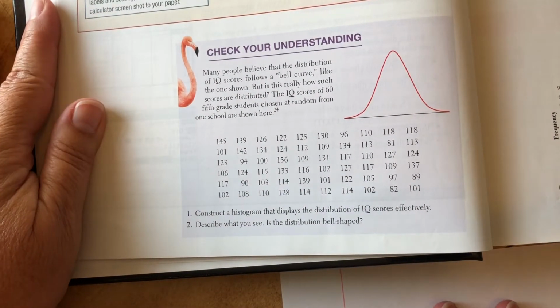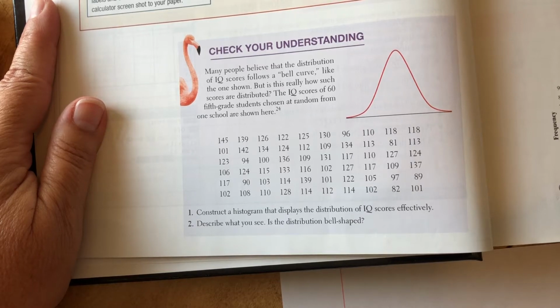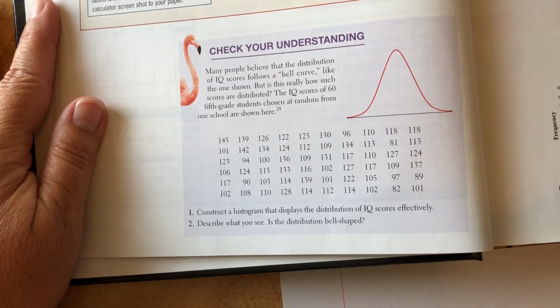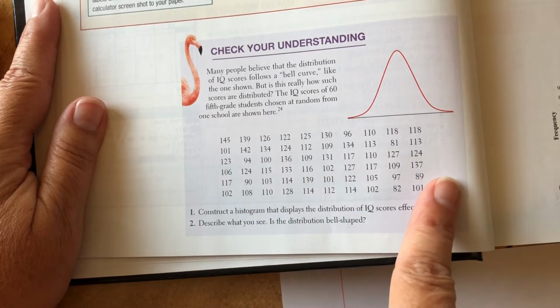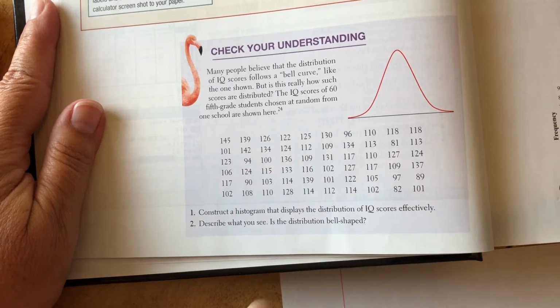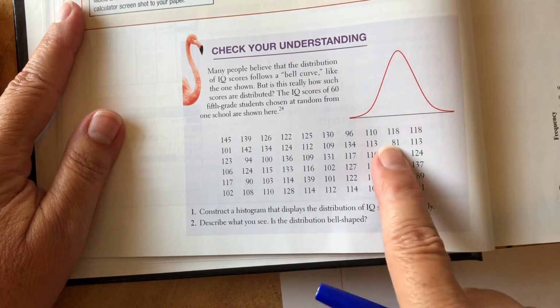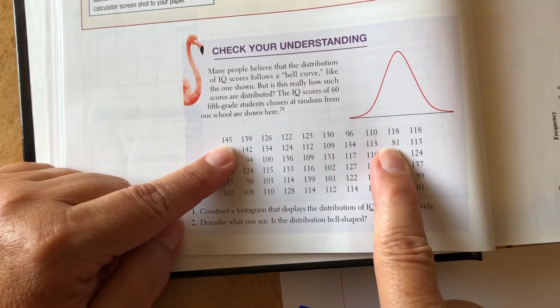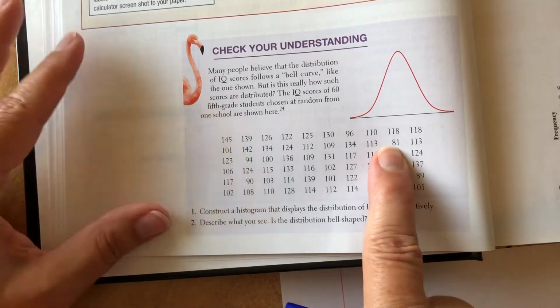All right, so in order to do a histogram, that's like a bar graph, but the bars touch and they go in a natural order. So on my x-axis, I have to accommodate all these numbers. I wish they were in order, but they're not. So it looks like 81 is my lowest and 145 is my highest. So I'm going to go from 80 to like 150 or something like that, okay?